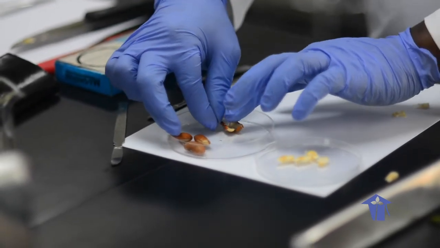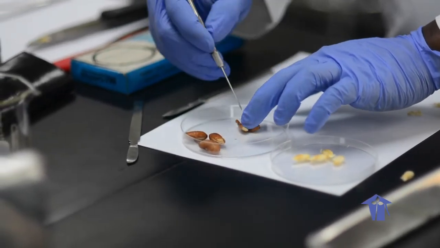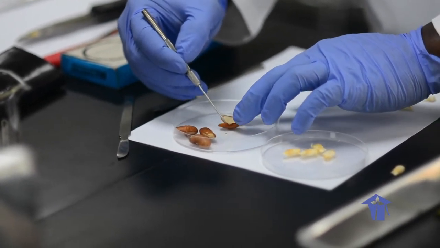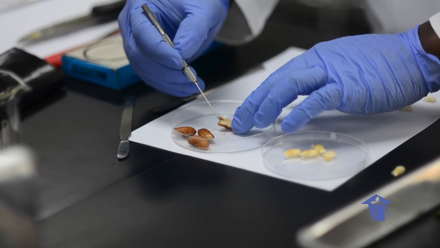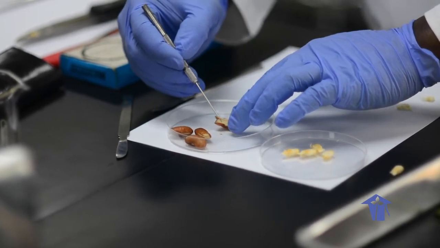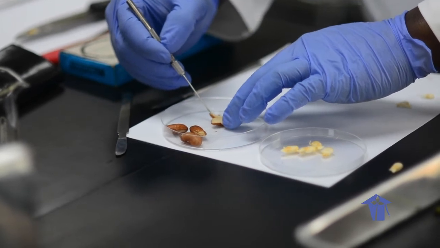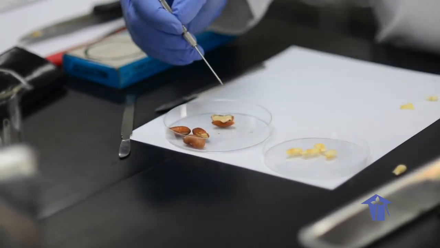And so these are structures here, right? And so on this side, right, epicotyl, hypocotyl, radicle at the bottom there. Right.